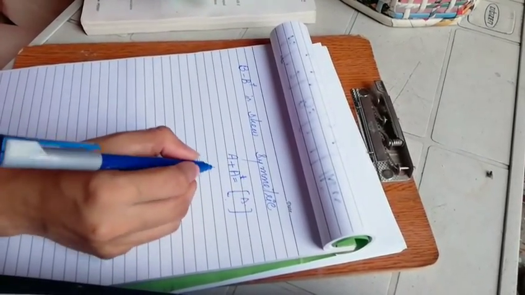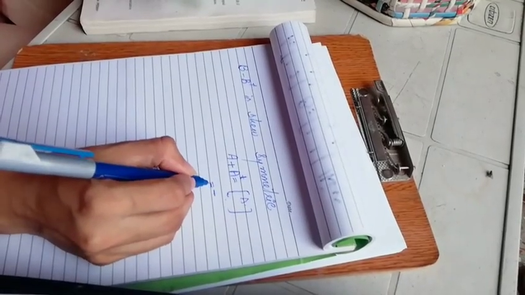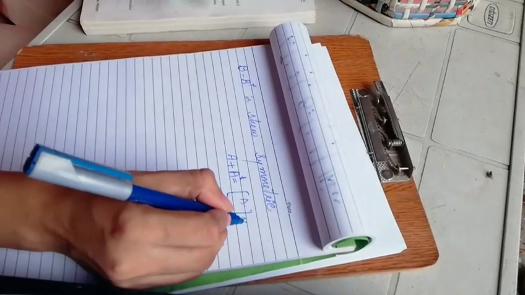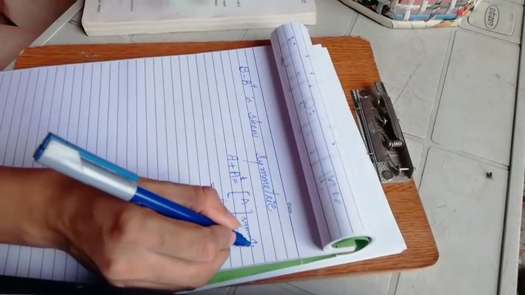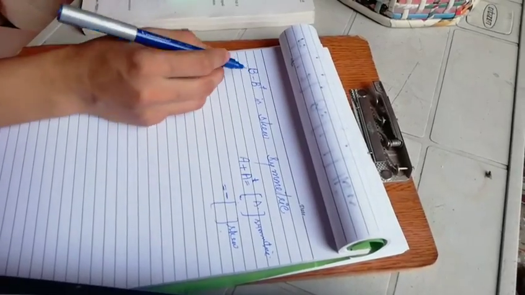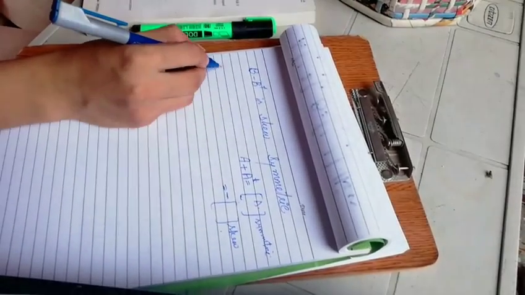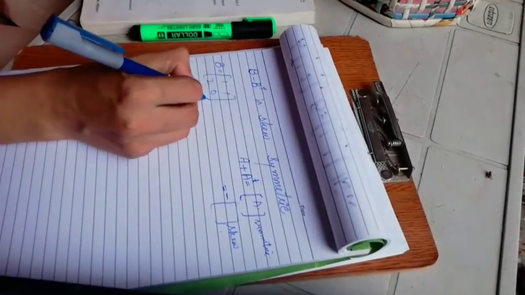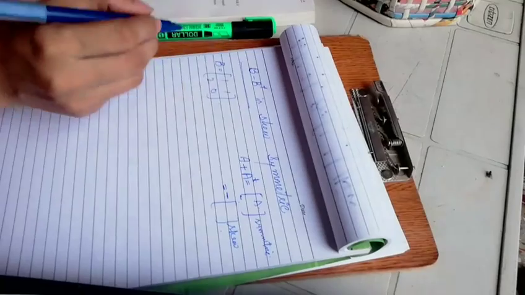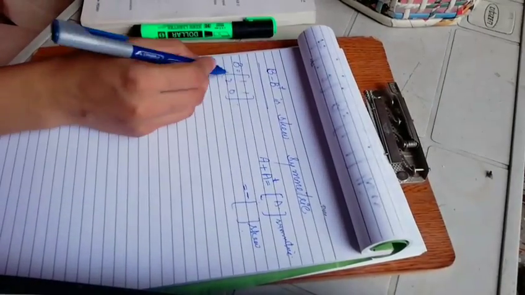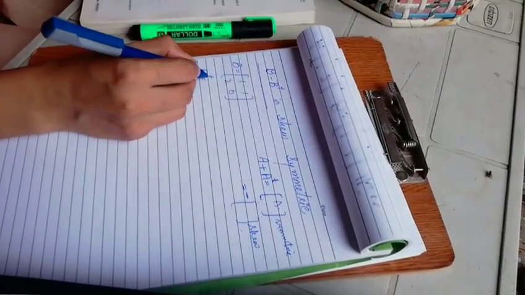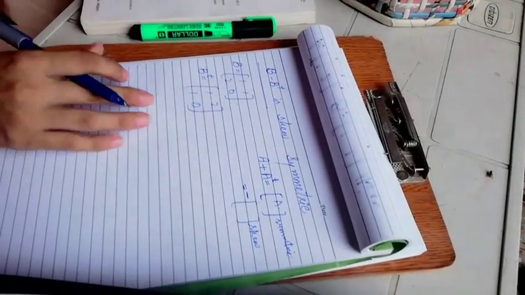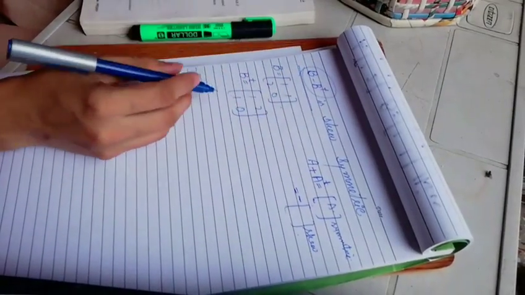But if we get the answer in the form of a negative, it will be skew symmetric. Okay, now let's move to the question. We have a matrix B as 1, 1, 2 and 0. By taking the transpose of this matrix, I get 1, 2, 1 and 0. Now we simply have to put the values in this equation.